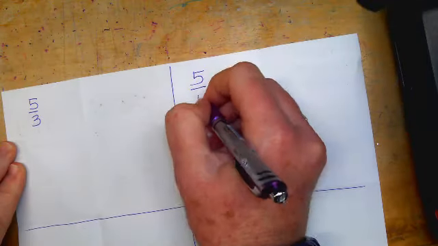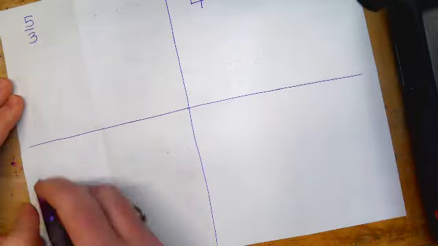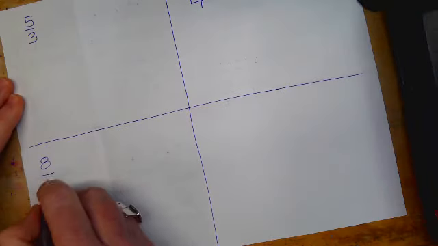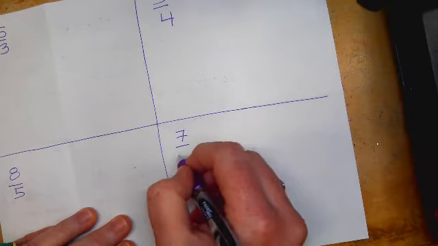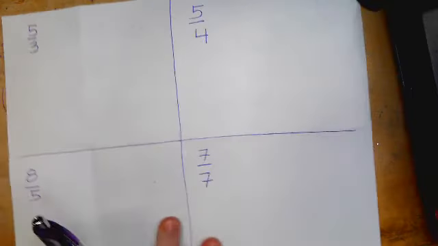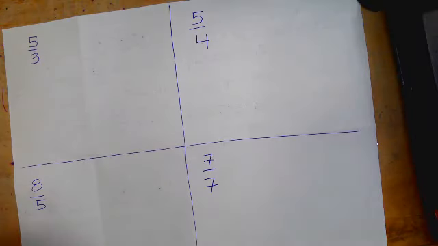All right, and I have my colored pencils. So my first one that I'm going to do, the card says 5/3. The second one says 5/4. The third one says 8/5. And the last one says 7/7. It's a hard one to say too.